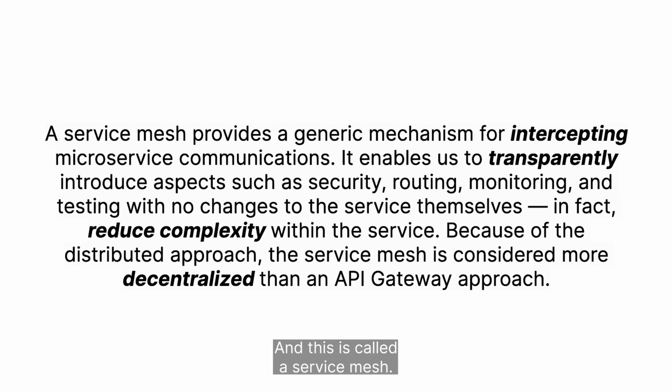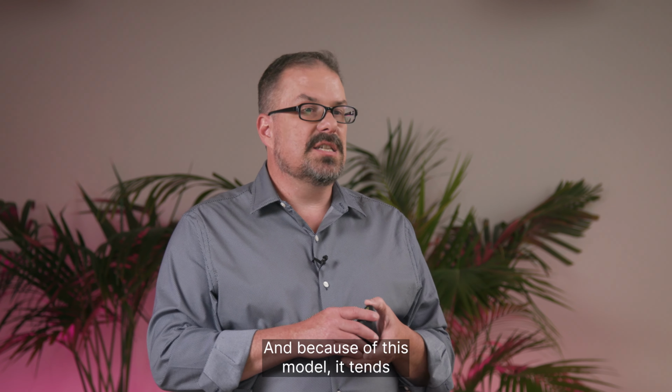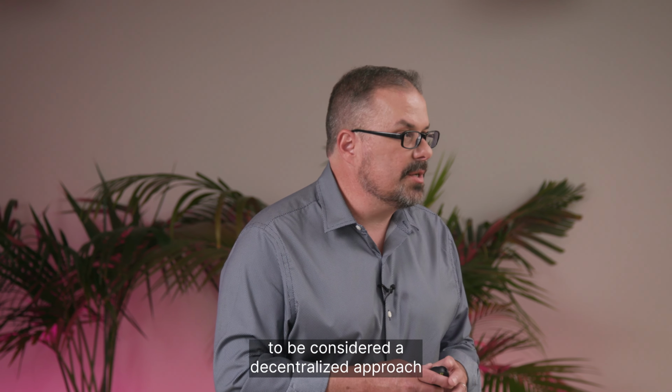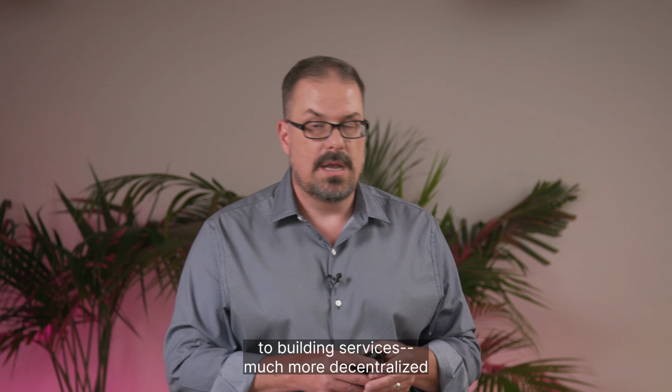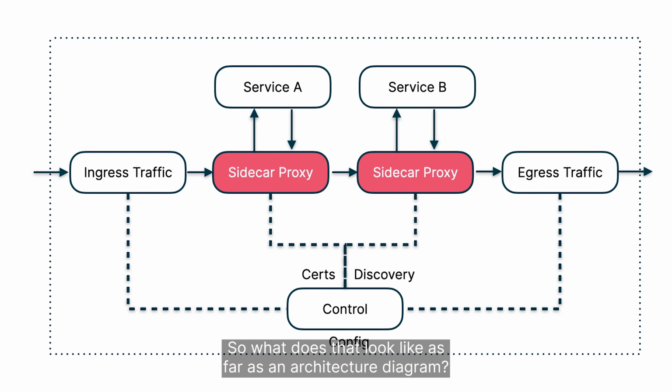It lets us transparently introduce aspects such as security, routing, monitoring, testing, all kinds of great things that we can actually add, and it reduces the amount of complexity, reduces the amount of cognitive load that you actually have when you're developing these services. And because of this model, it tends to be considered a decentralized approach to building services, much more decentralized than an API gateway. So what does that look like as far as an architecture diagram?